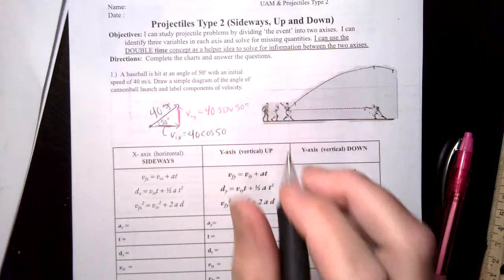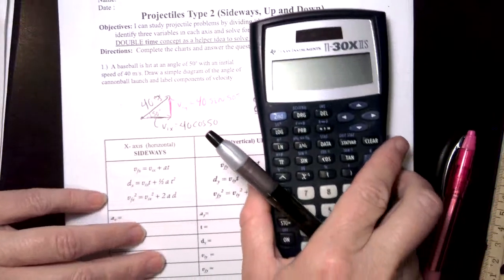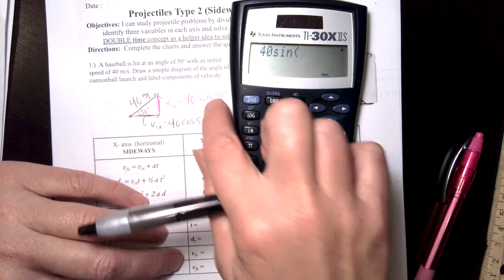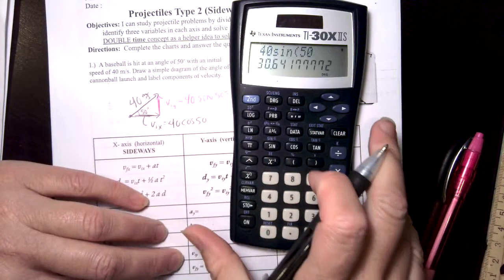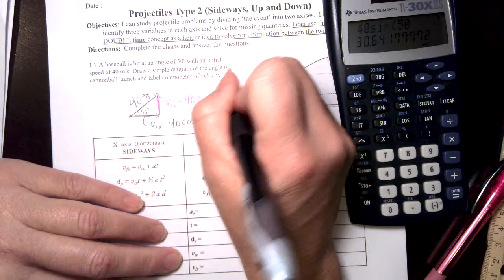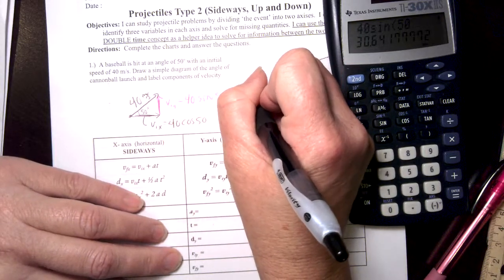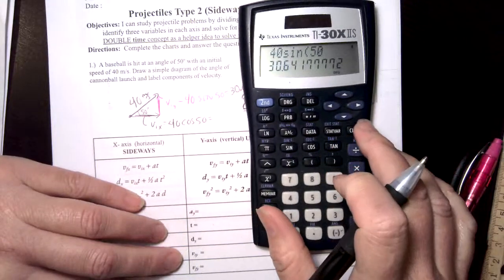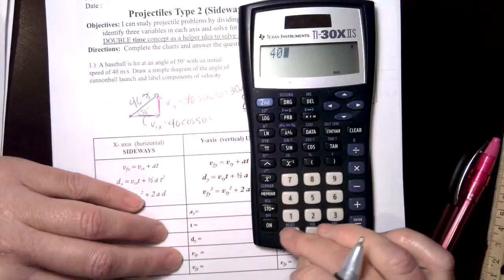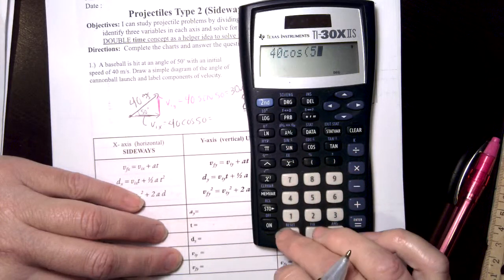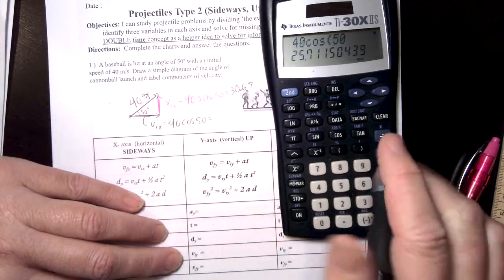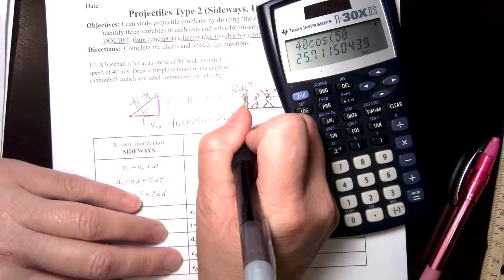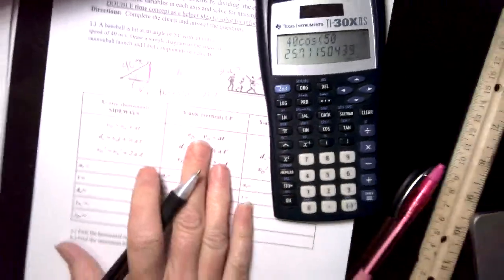Maybe I get those numbers right now. Makes it easier. Put it down. Put your calculator, clear it. 40 sine 50: 30.6 meters per second. 40 cosine 50: I'm going to leave that at 25.7 meters per second. Put that in.